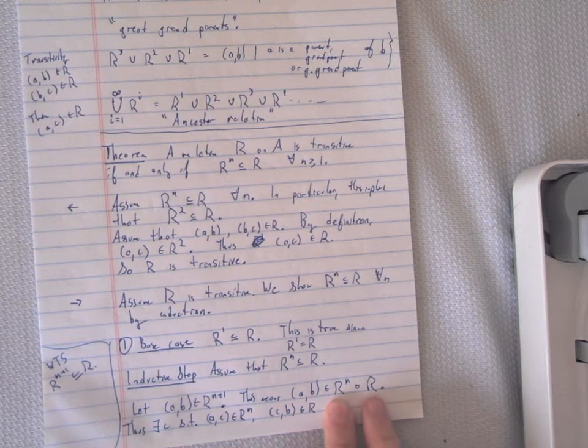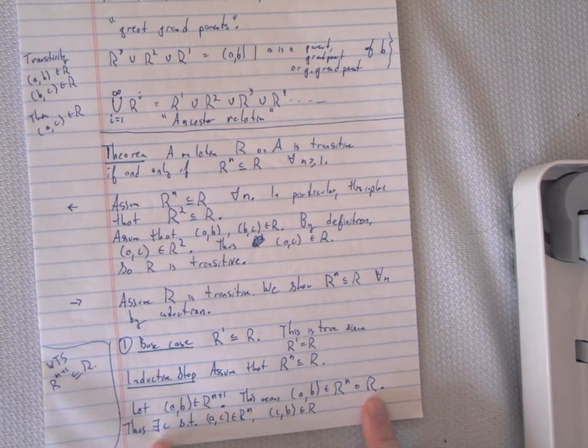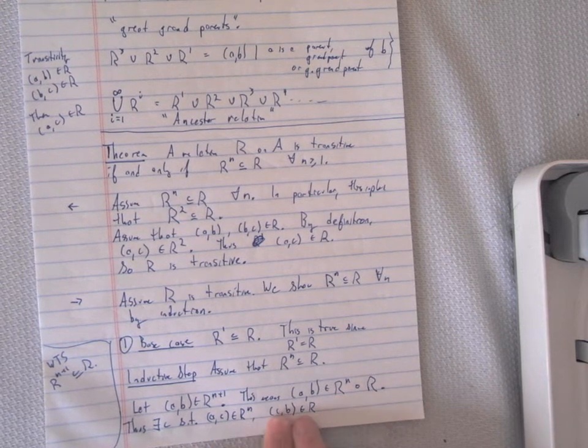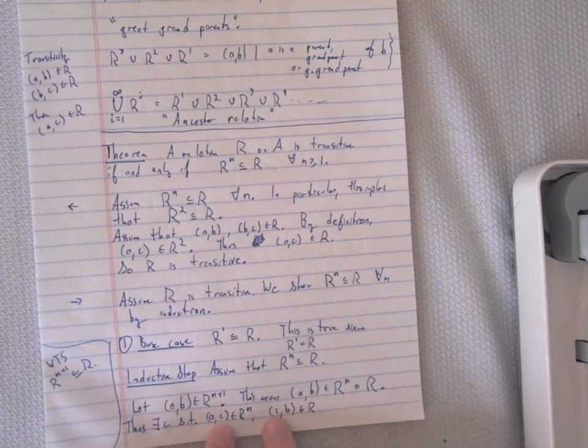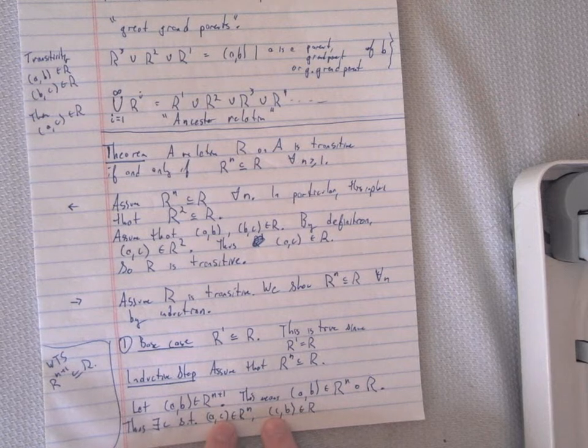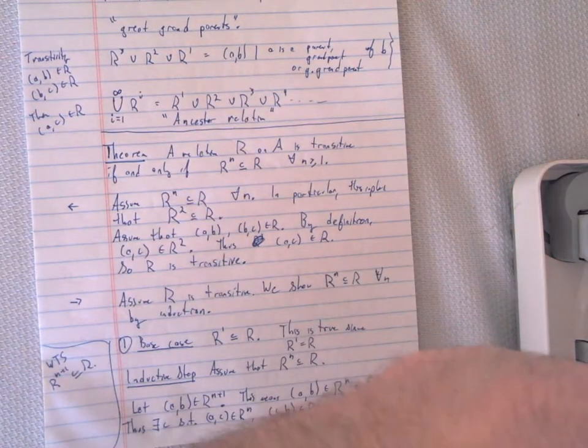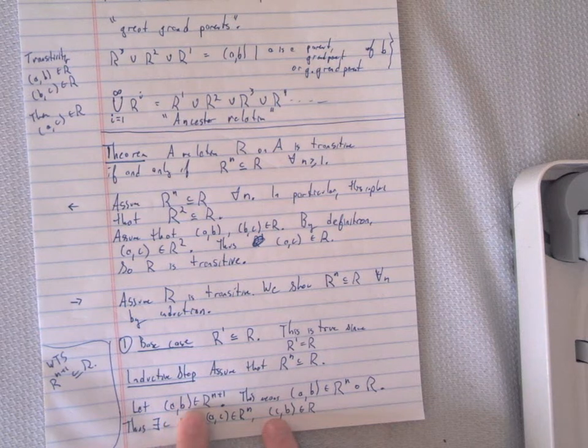If (A, B) is inside this composition, it means there exists a C such that the first pair is in the first relation and the second pair is in the second relation, and you think of the two middles as being the same. So you follow an arrow from A to C, and then follow it through from C to B and get (A, B) in R^(n+1).